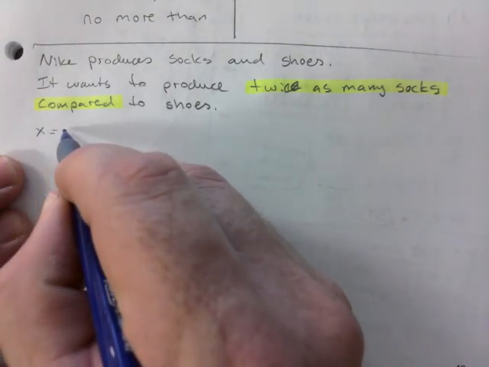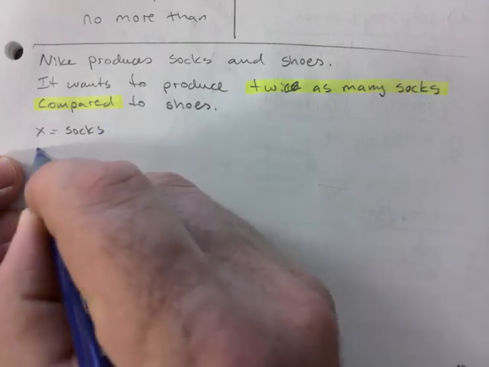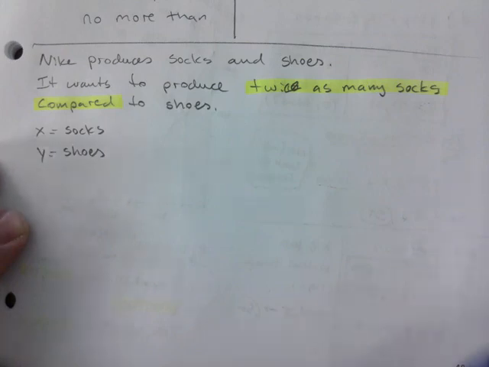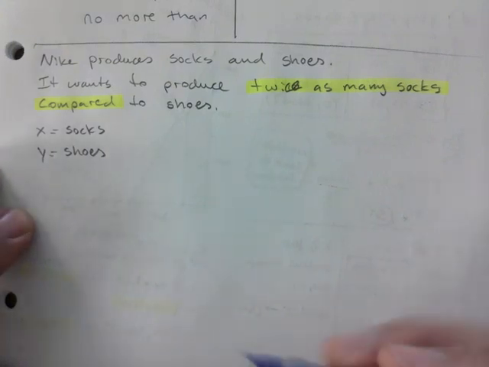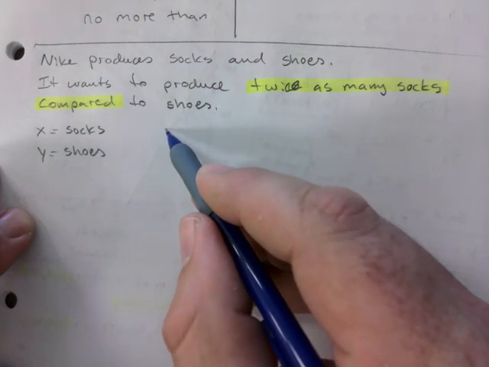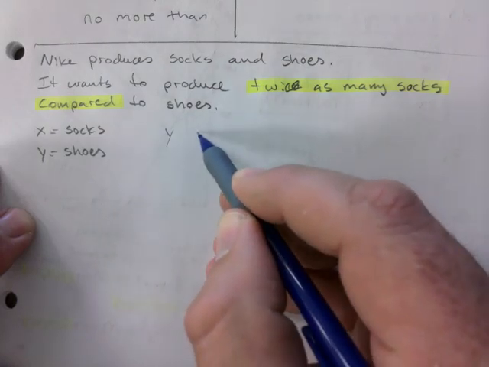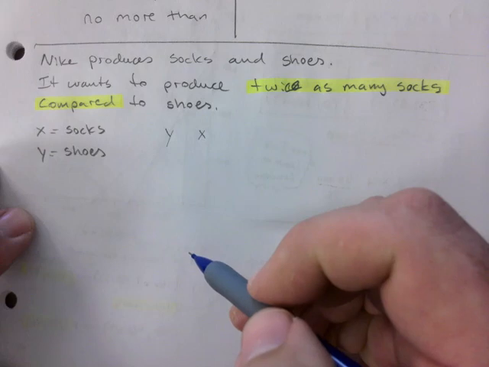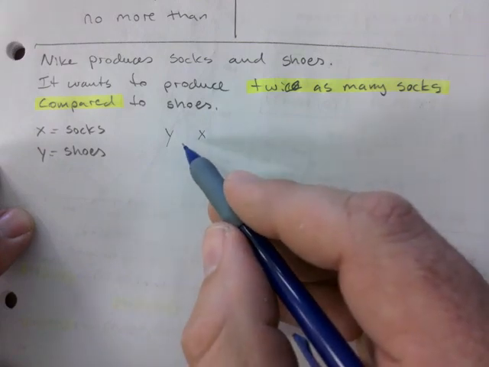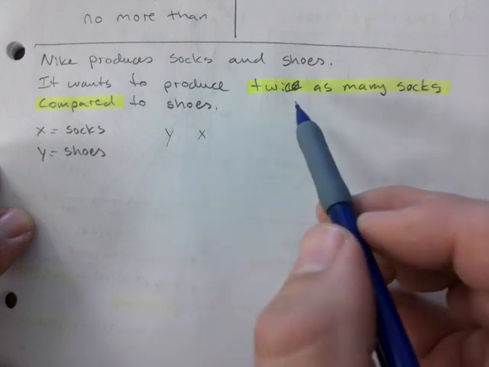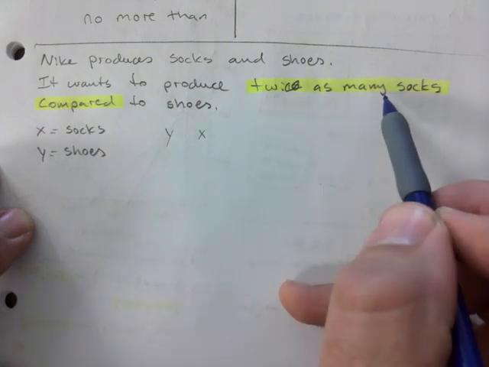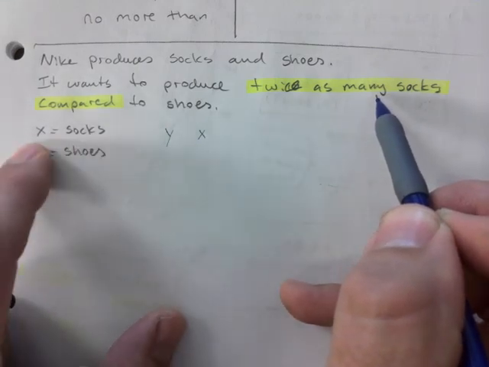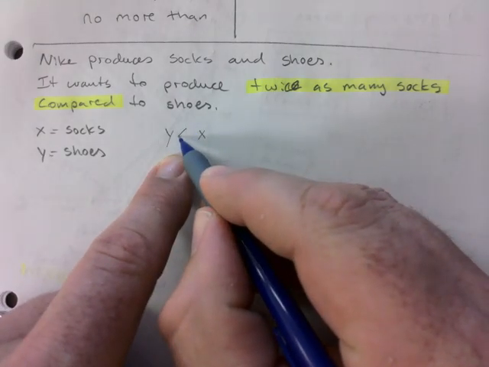So we're going to let X be socks and Y be shoes. Pairs of socks, pairs of shoes. How would you write this? This is just relating Y and X, by the way. Which one do you want more of, socks or shoes, if you read this? You want more socks, right? So for me, socks is X, so you're going to have it pointing this way.